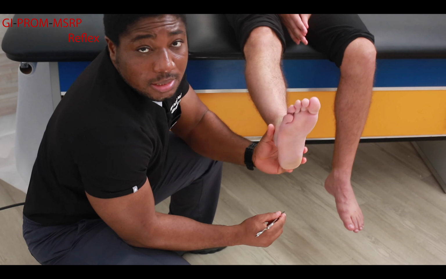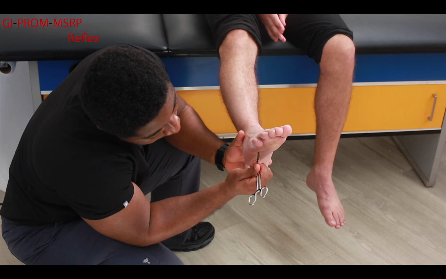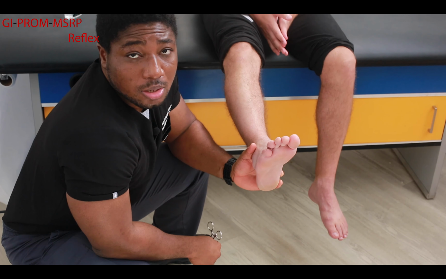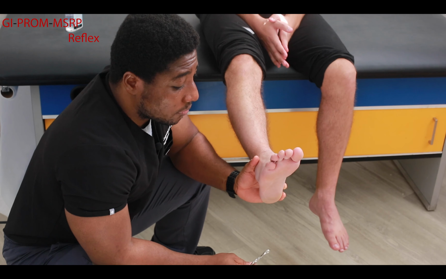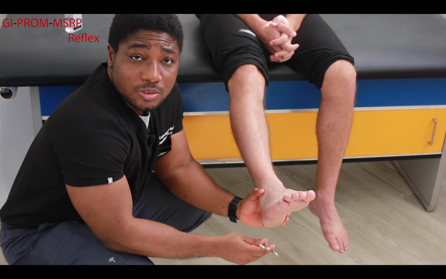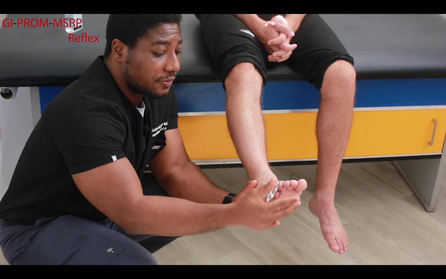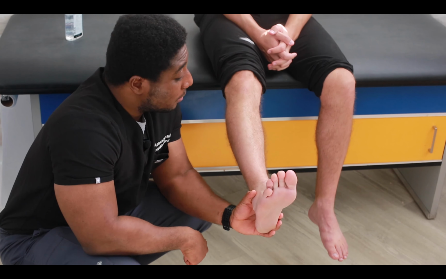With Babinski, you want to go from here this way, and you're going to see him curl the toes. This is normal, a negative Babinski. In a patient with nerve damage, and even normally with babies, they're going to have the opposite effect where they're going to fan out their toes if you do the same Babinski.